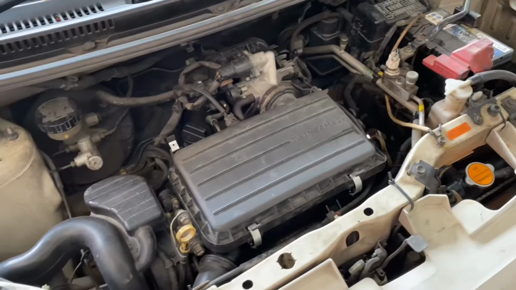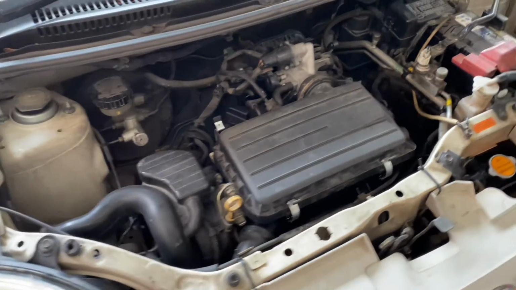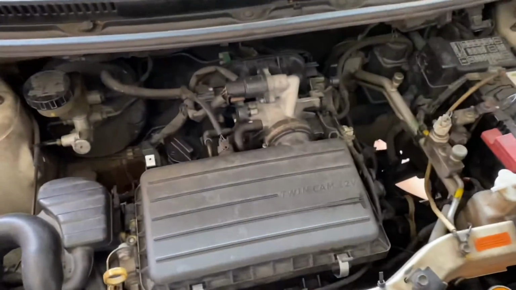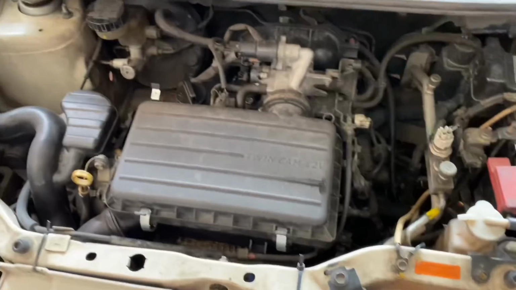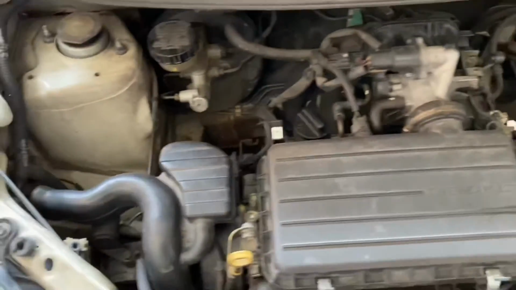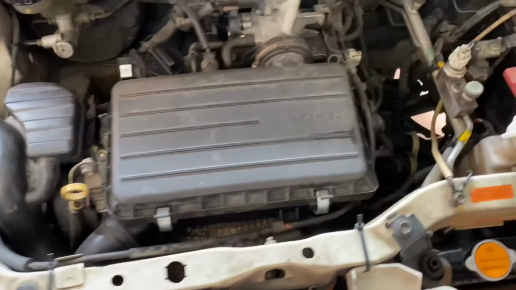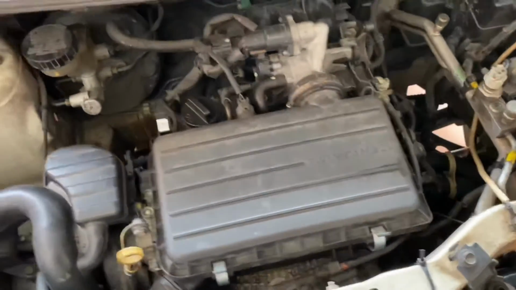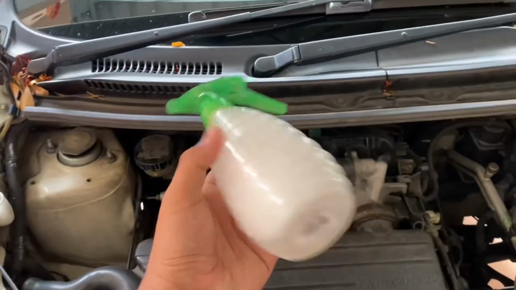After you start the engine, you need to wait for a minute before we proceed to the next step. After you start your engine, you open the AC system and wait for a minute for it to run.